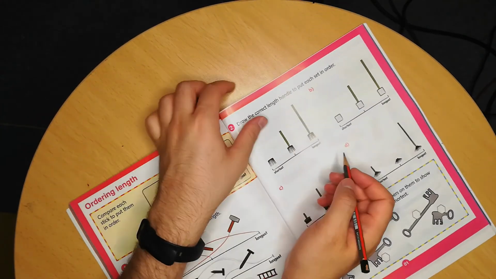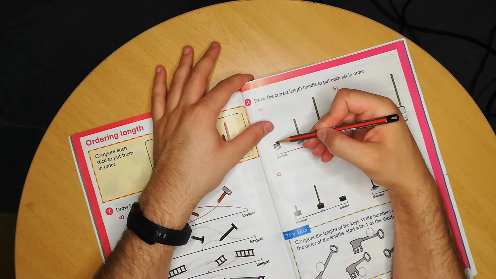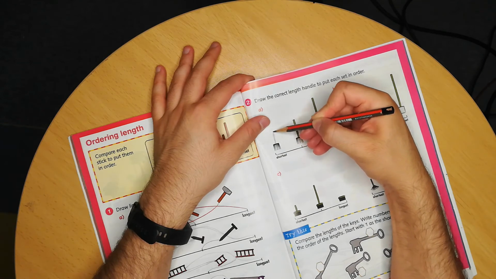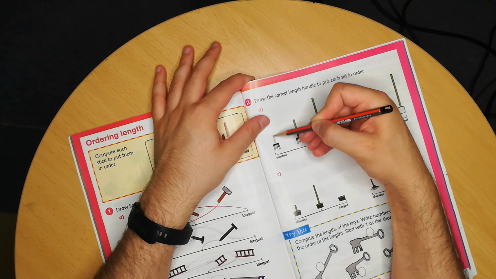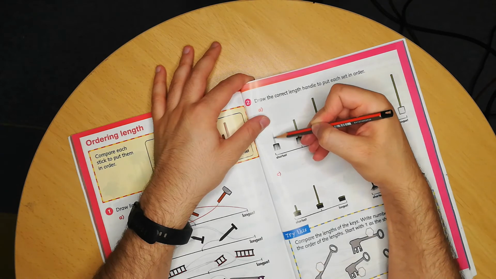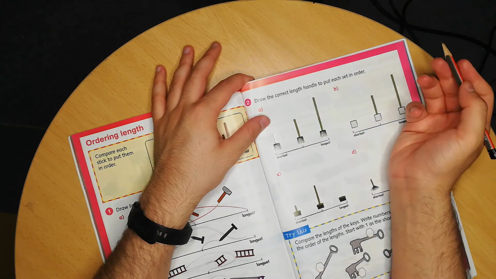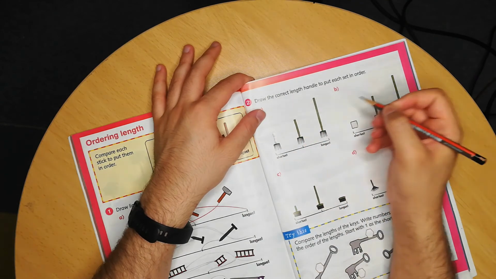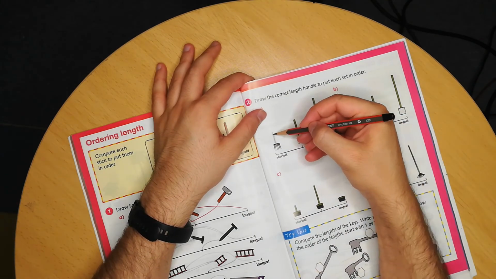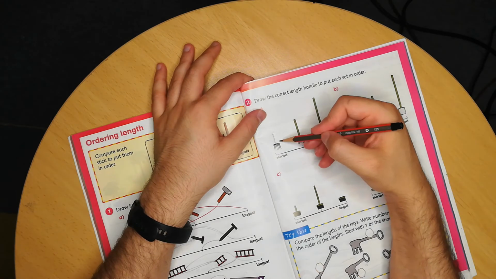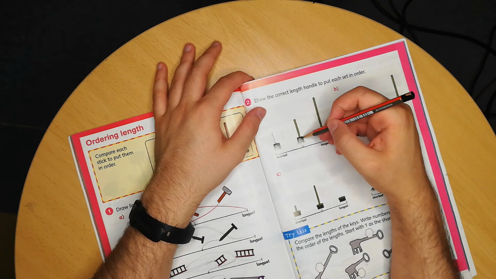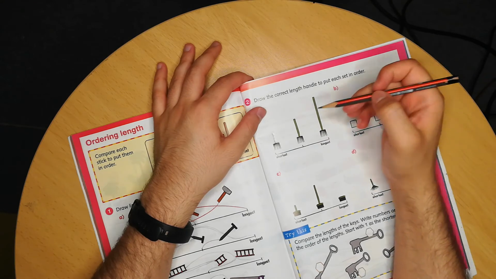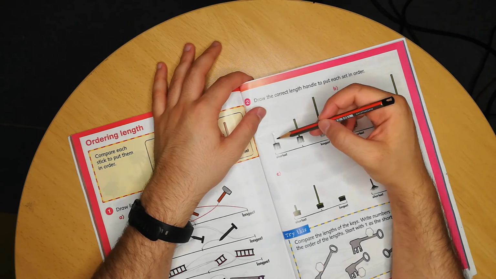So this one, we're going to draw it this way. Make sure this is not longer than this because this is the shortest. So it has to be like this. It can even be shorter than this, but I like it this way. Okay, so here shortest, middle, longest, longest, middle, shortest.